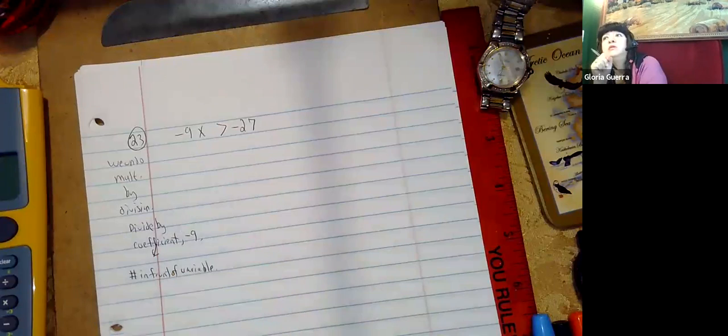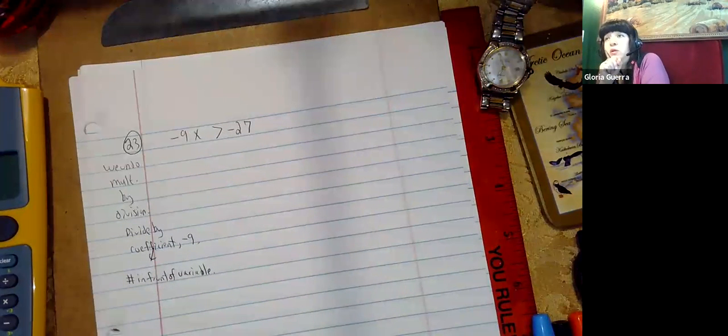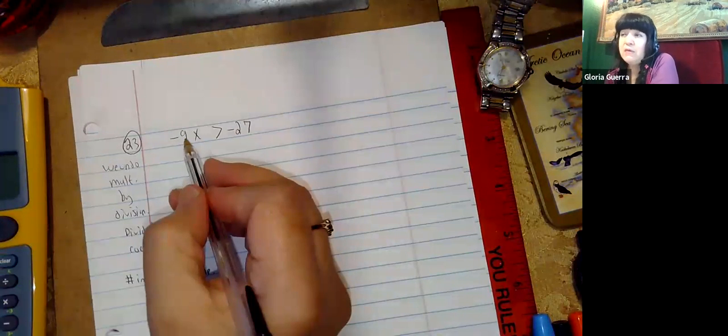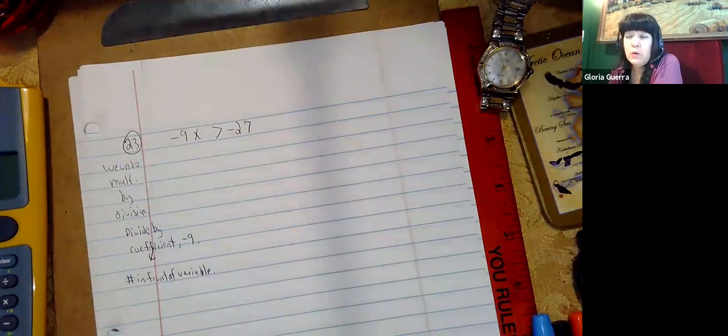Yeah, and there is no need to use the addition property of equality. Like there's no need to move a constant over, add the opposite or subtract the opposite. There was no such term here. This is just -9x. It didn't have like -9x plus 10 or negative 9x take away 10. Didn't have that where I had to move that 10 over by using opposites, so I got to skip that.